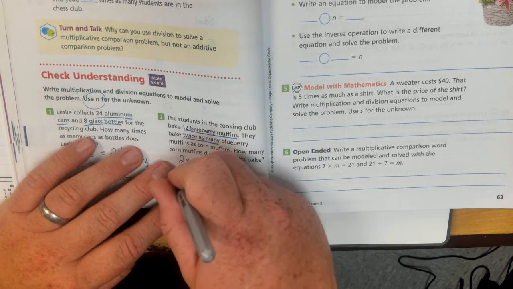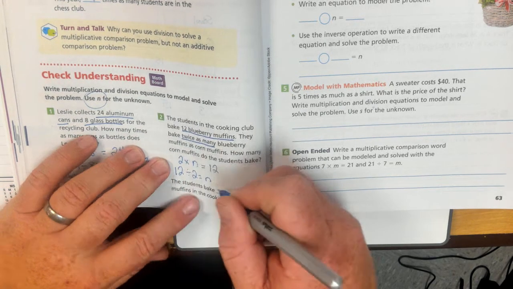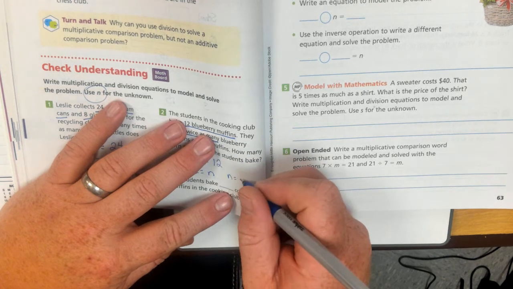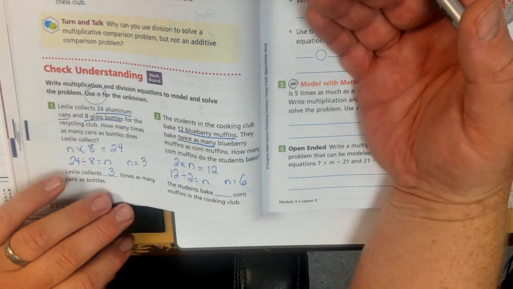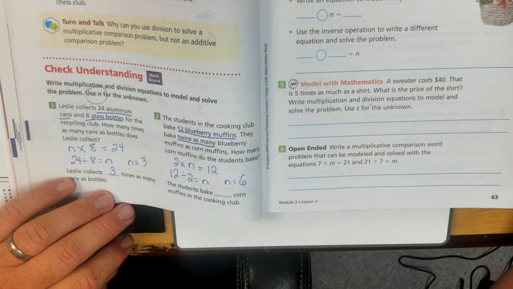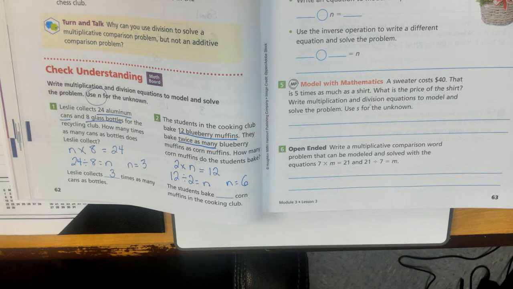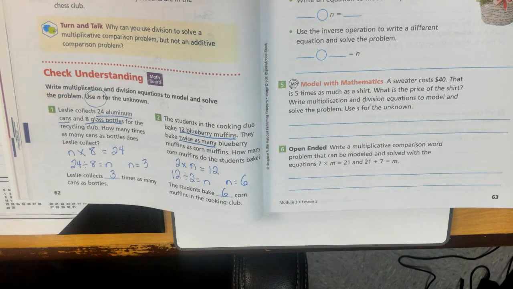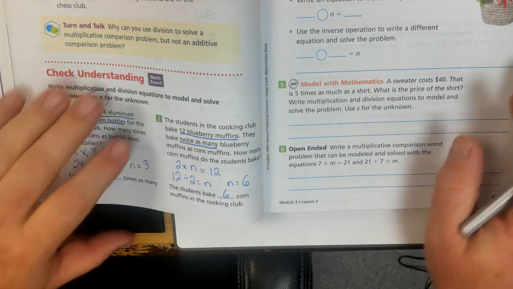Now I'll use my inverse operation. 12 divided by 2 equals n, and n equals 6. Okay? You may have been able to look at that problem and say, well, what number is 12 twice as many as? Well, I know that 6 times 2 is 12. Okay, that would have been a little shortcut for you. All right, so that way we can say the students bake 6 corn muffins in the cooking club. All right?